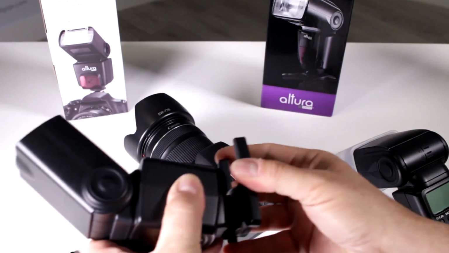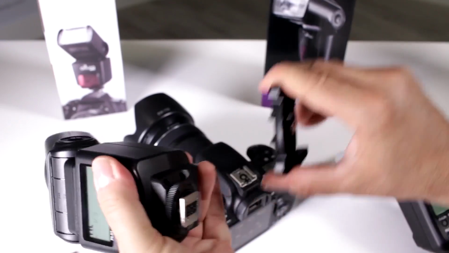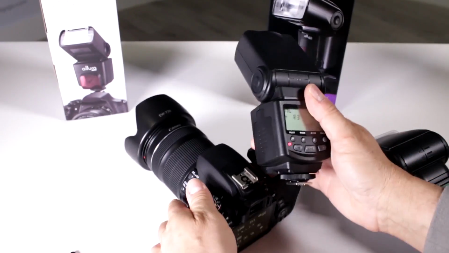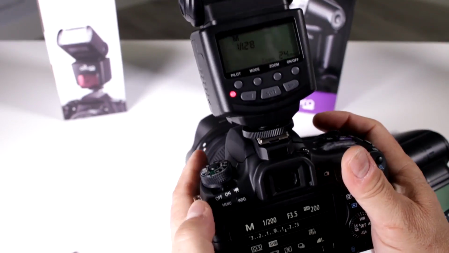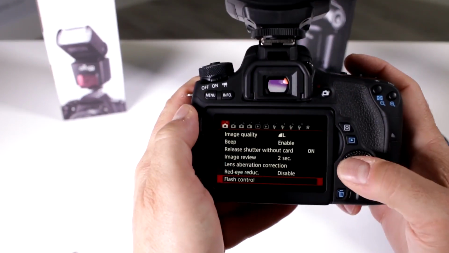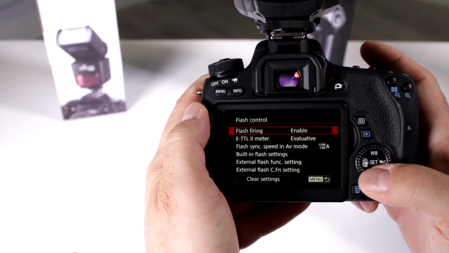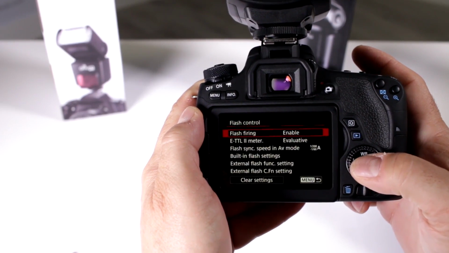But using this flash on here is going to be the same settings that we have here on the menu. You want to make sure that you have your flash to enable.